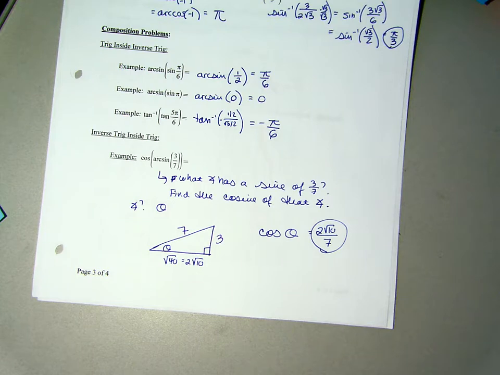Will we ever have to do what we just did with the 3, where it's in the wrong quadrant? Will that ever be in the wrong quadrant? Yes. Let's move on to the next one. I think that'll answer your question. Sort of in the wrong quadrant.